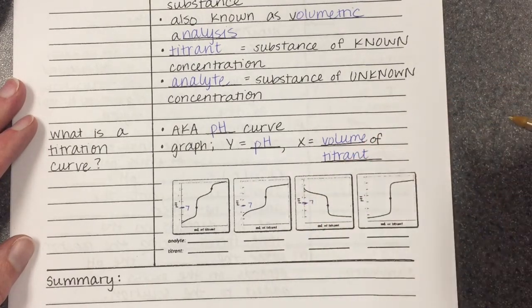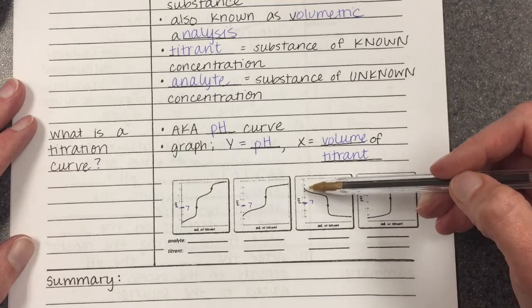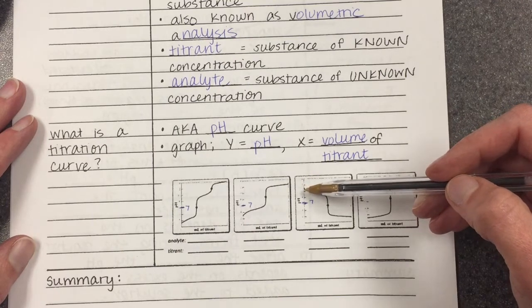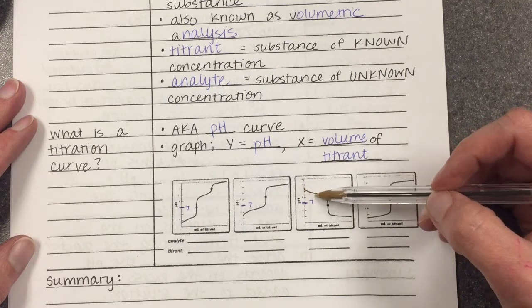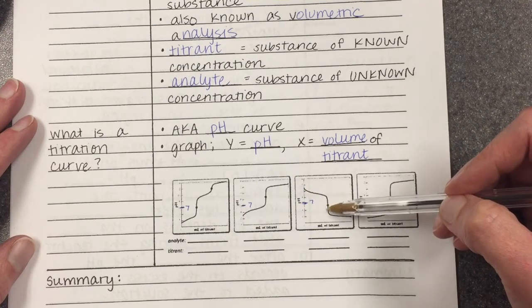Looking at the next curve, since this one's starting above 7, here's 7 on my curve. It looks like we're starting with a base because we're starting with something above 7. It's not close to 14, so I'm going to say this is probably a weak base. And if we're adding acid, I notice that the equivalence point seems to be below 7, so I'm going to say that we're adding a strong acid.